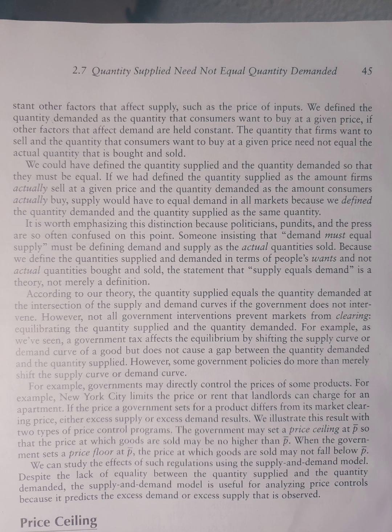It is worth emphasizing this distinction because politicians, pundits, and the press are so often confused on this point. Someone insisting that demand must equal supply must be defining demand and supply as the actual quantities sold, because we define the quantities supplied and demanded in terms of people's wants and actual quantities bought and sold. The statement that supply equals demand is a theory, not merely a definition.